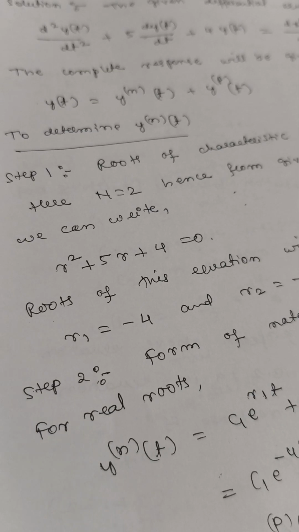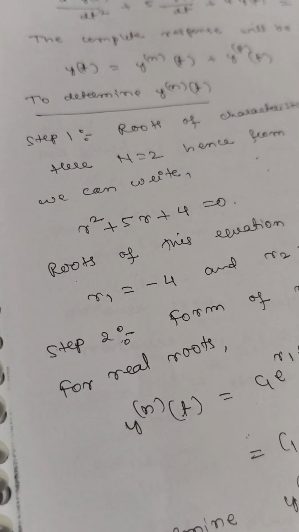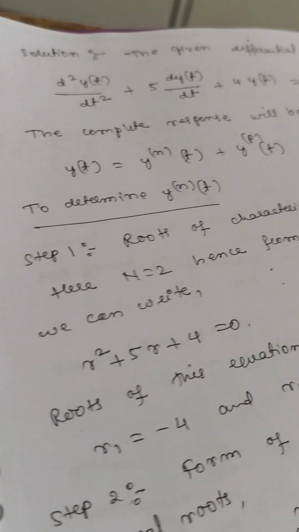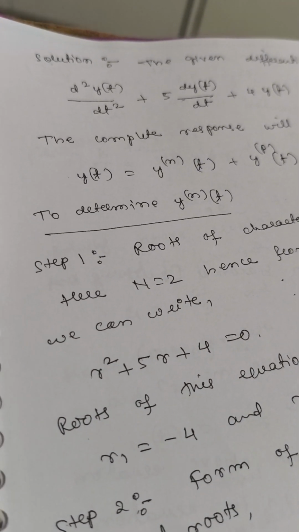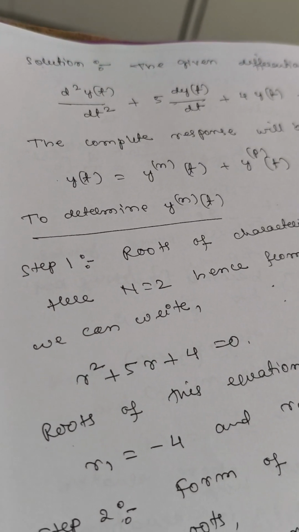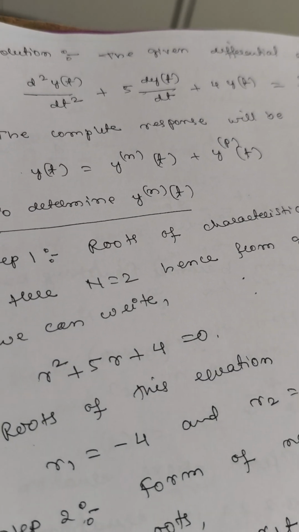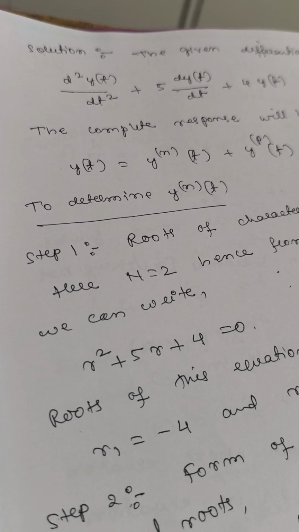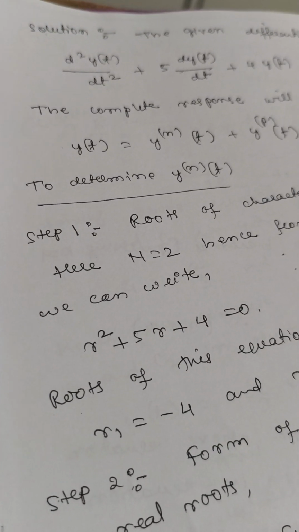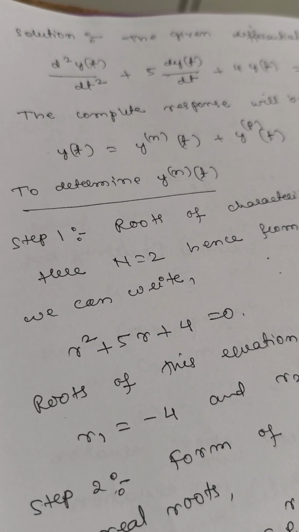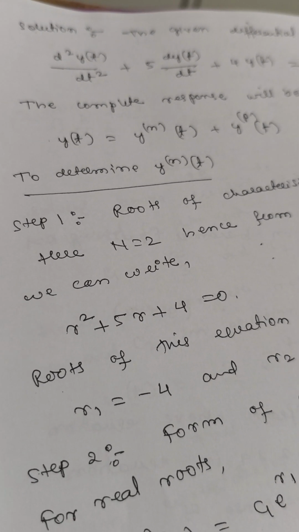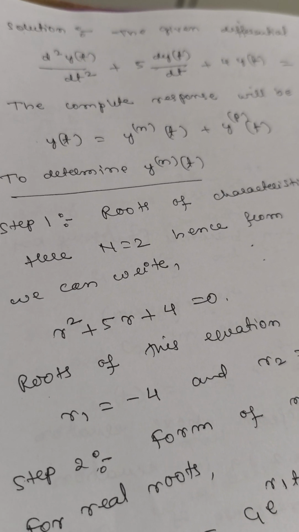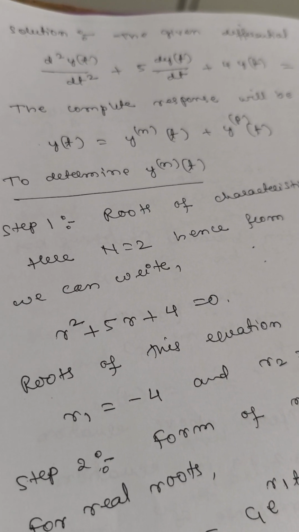From that equation we can find that n is equal to 2. The characteristic equation is given by the summation of k equal to 0 to n of a k r raised to k.